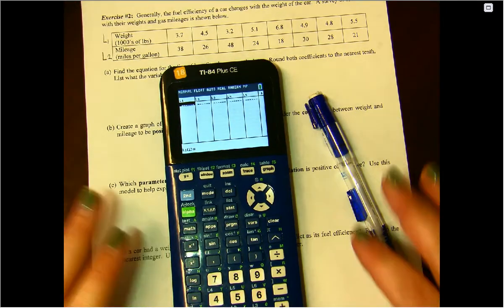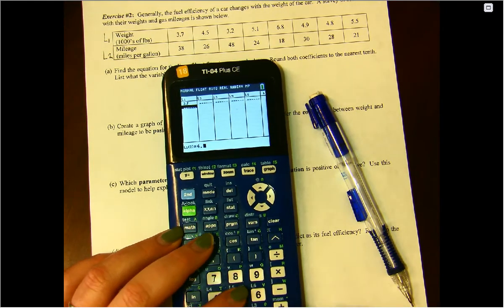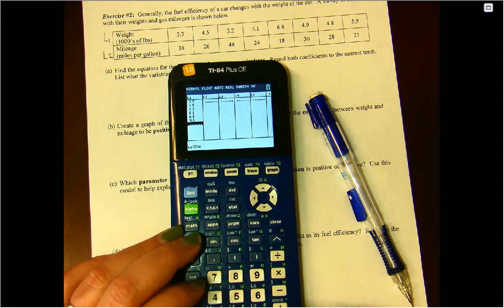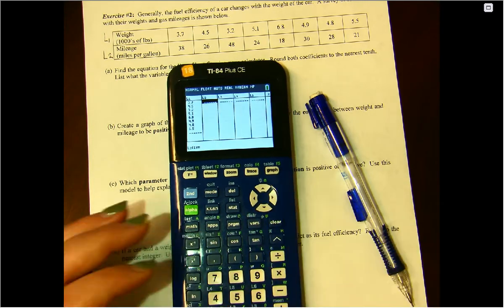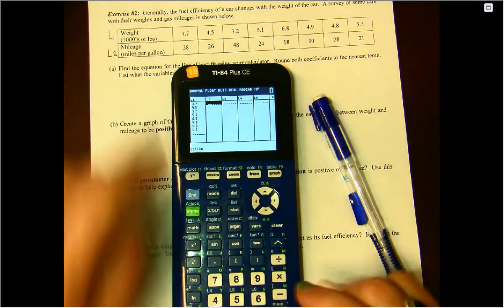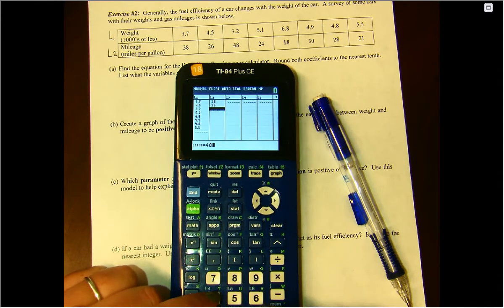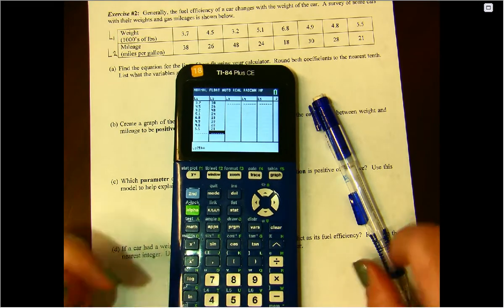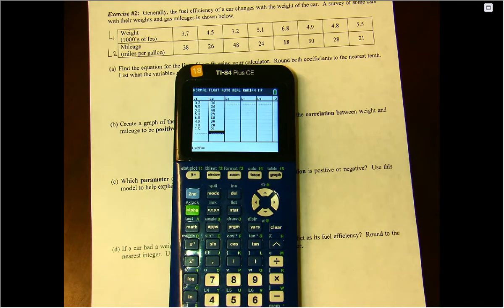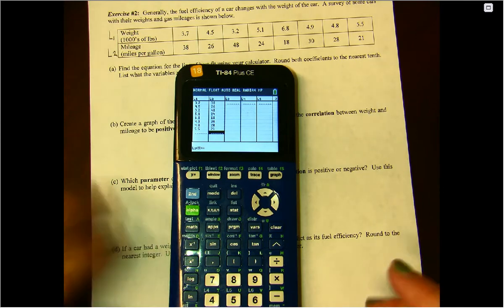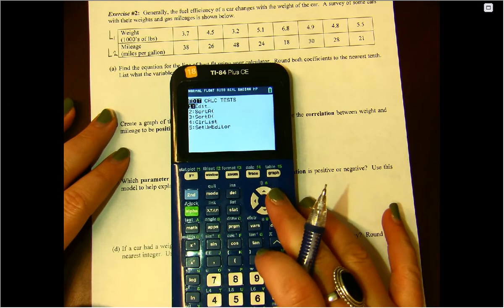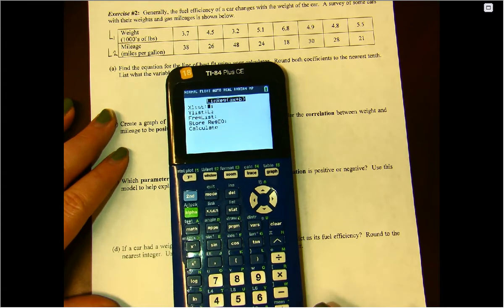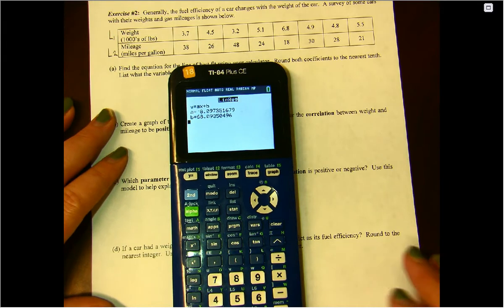And I'm going to use the numbers I see. So 3.7, 4.5, 3.2, 5.1, 6.8, 4.9, 4.8, 5.5. Now my second list, I'm just going to put in these: 38, 26, 48, 24, 18, 30, 28, 21. They're even. Everything looks good. So the equation for the line of best fit, I'm going to go to Stat, over to Calc, down to 4, so linear regression, ax plus b, and I'm just going to hit Enter through to calculate.